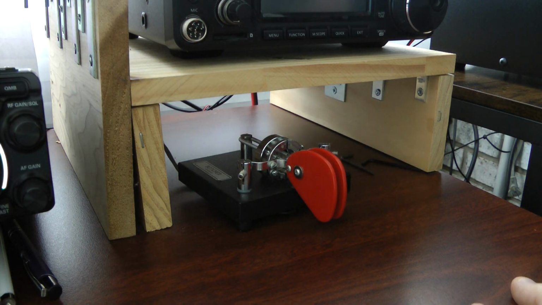So let's write these down. 5 is 5 dits. 6 is 1 dash and 4 dits. Da, dit, dit, dit, dit. 7 is da, da, dit, dit, dit. 8 is da, da, da, dit, dit. And 9 is da, da, da, da, dit.